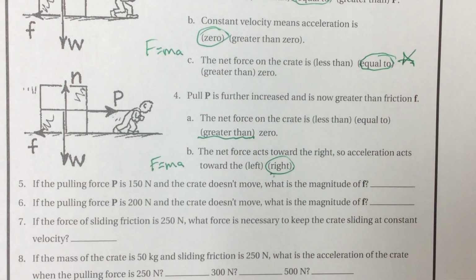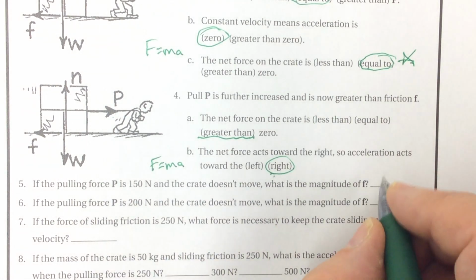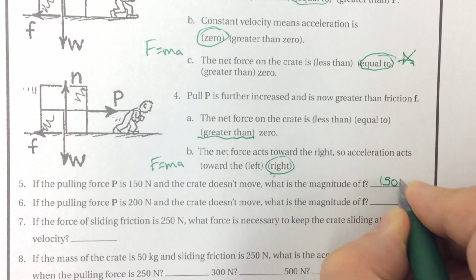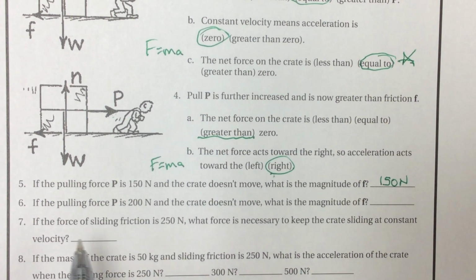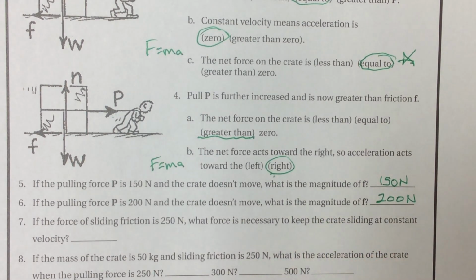Okay. Number 5. If the pulling force P is 150 newtons and the crate doesn't move, what's the magnitude of F? If you pull on P and it's stuck, then friction is going to be equal to 150 newtons. It's not enough to keep it going. If the pulling force P is 200 newtons and the crate doesn't move, well then not only are you a wimp, but your stronger friend is a wimp. It's still not enough to push that refrigerator or whatever you're moving.